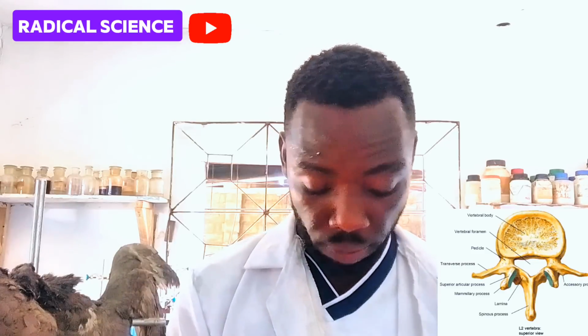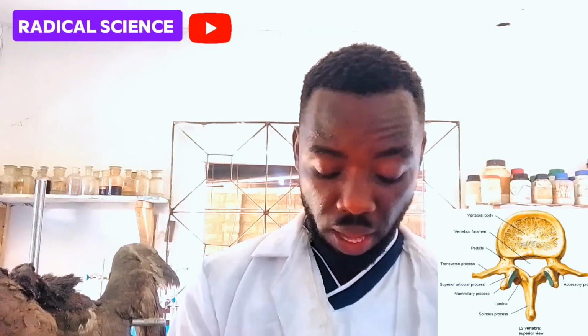That is where the lumbar vertebrae is located, and it is 7 in number. Some textbooks will tell you 6 to 7 in number, but whichever way, just note that it is 7 in number. Take note. The question must come. So I believe I've been able to do justice to this specimen.